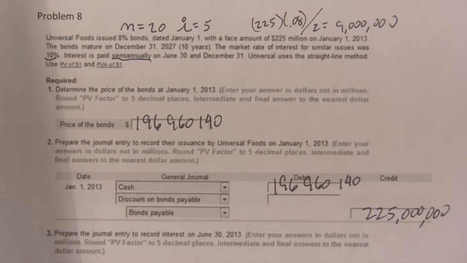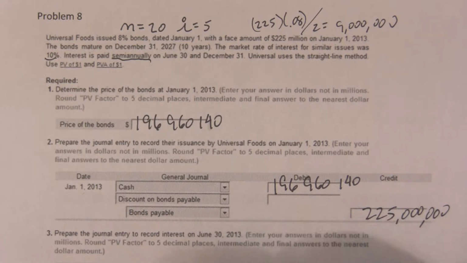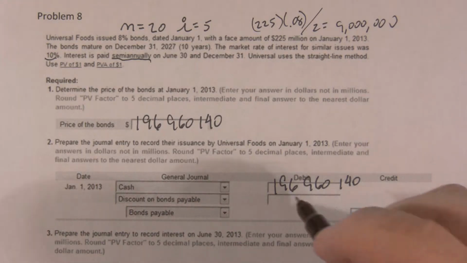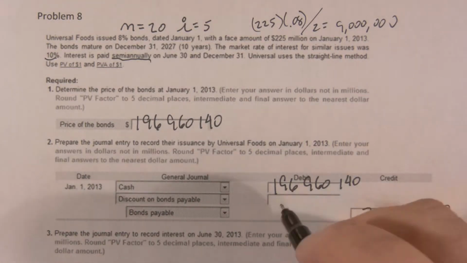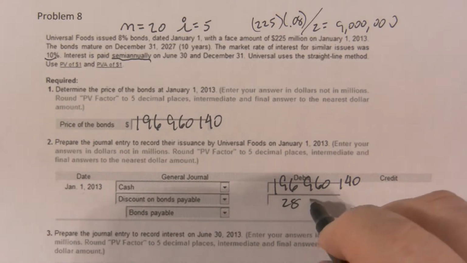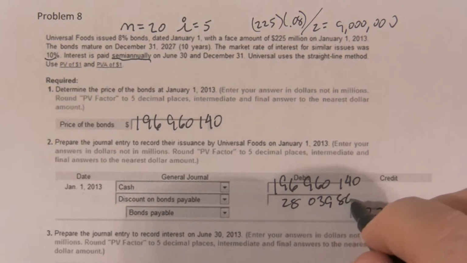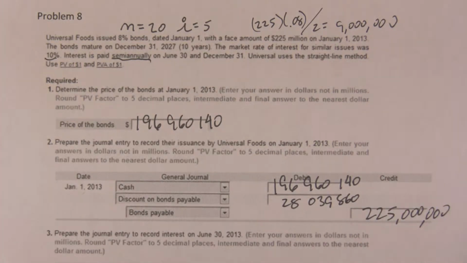So that's that piece of it. And the difference between those, between the 225 and the 196, is 28,039,860, and that's the discount on bonds payable.